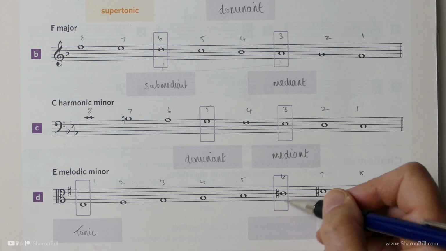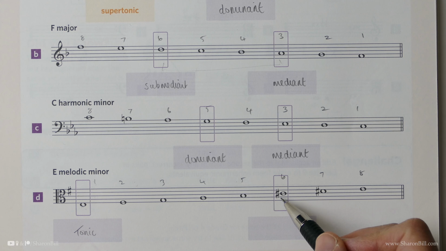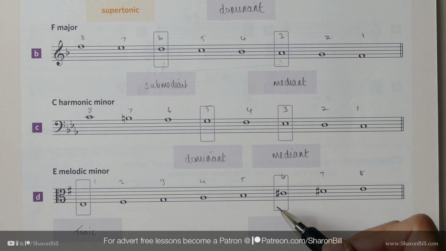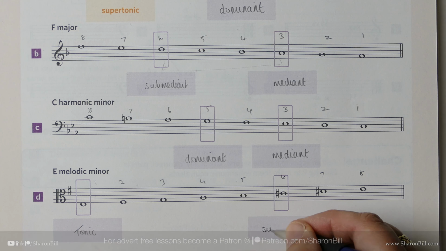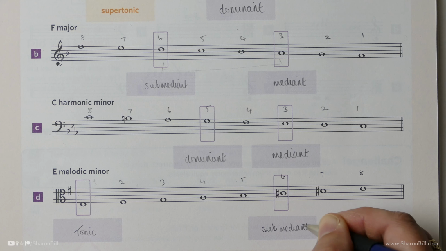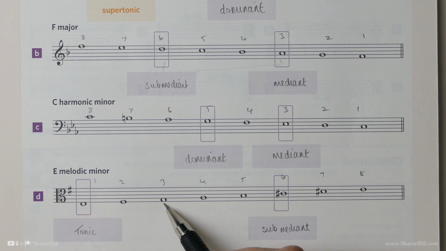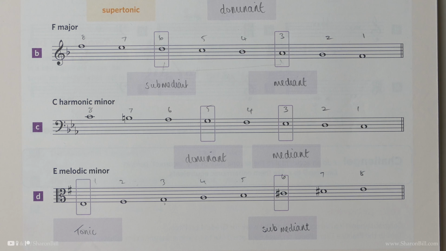And then the 6th is the submediant, which seems strange because we've counted quite high up, but when we look at the diagram, it's the lower middle. It's the lower mediant. So number 6 is the submediant, which shares the same harmonic chord structure as the mediant as well. So that's that page completed.